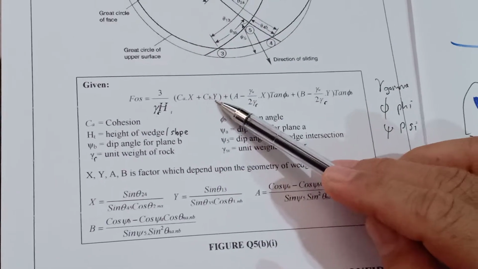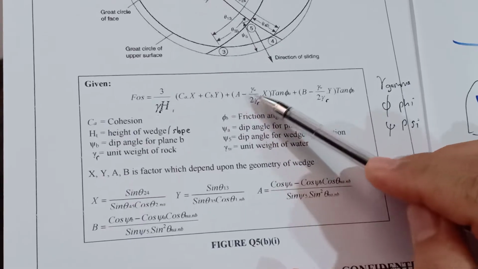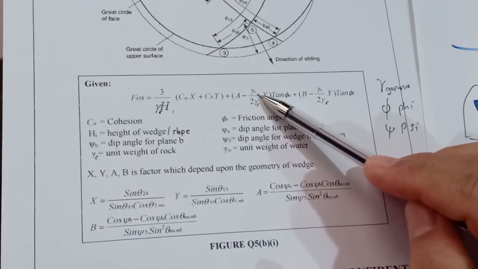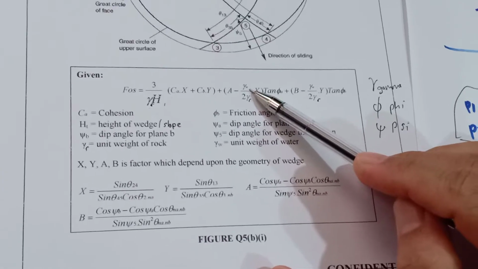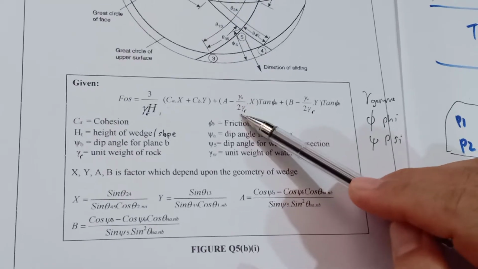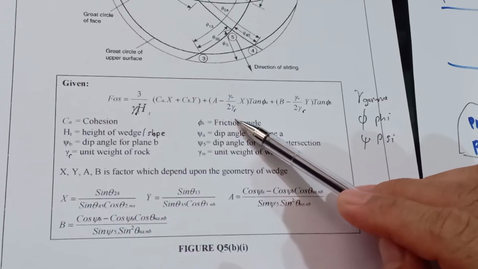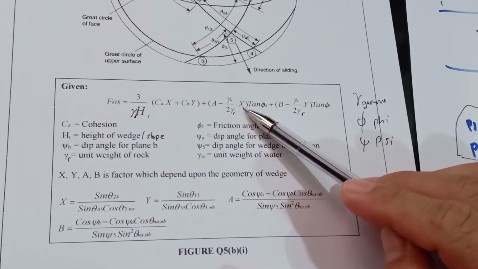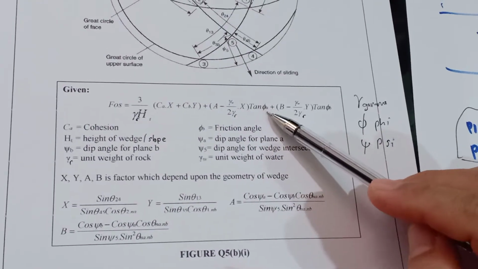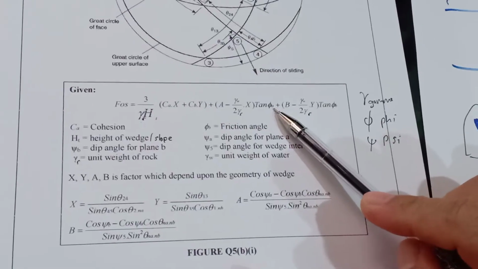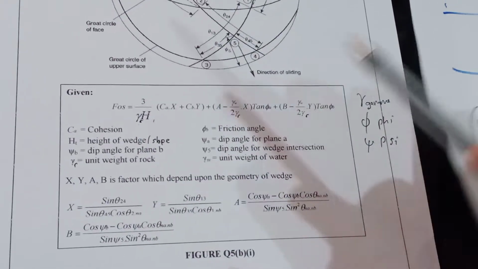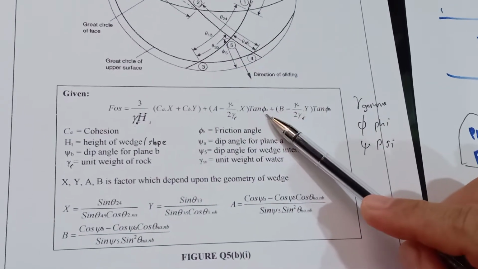Y you have to calculate. A you have to calculate. This is the unit weight of water, given as 9.81, divided by 2 times gamma rock times X, which you have to find. And then phi for A is 30 degrees.